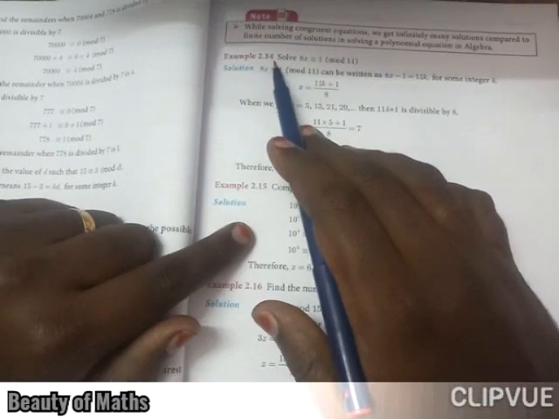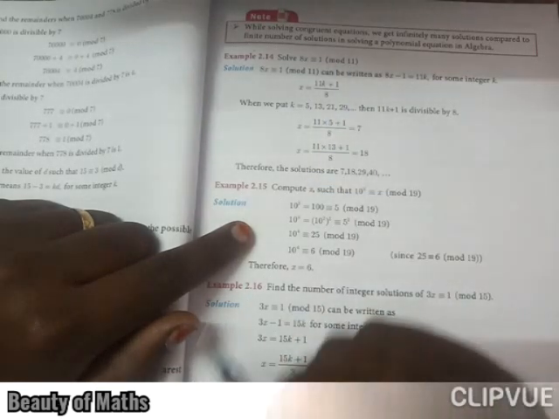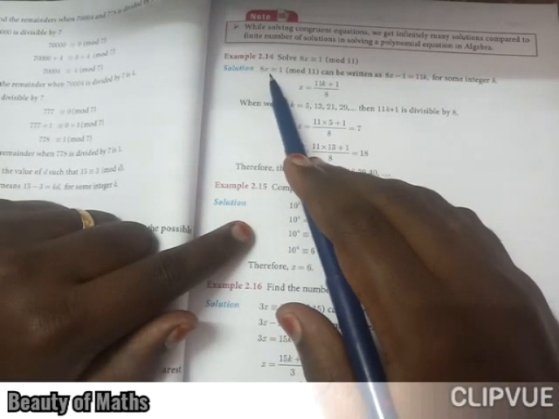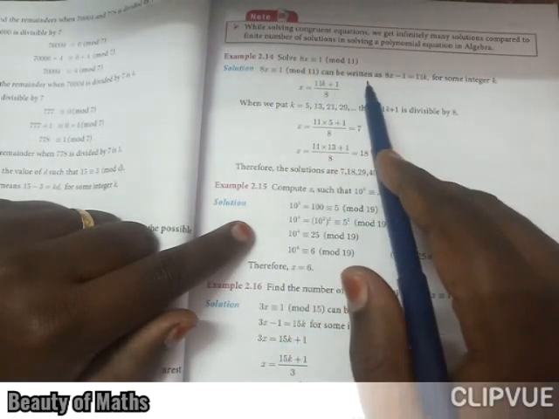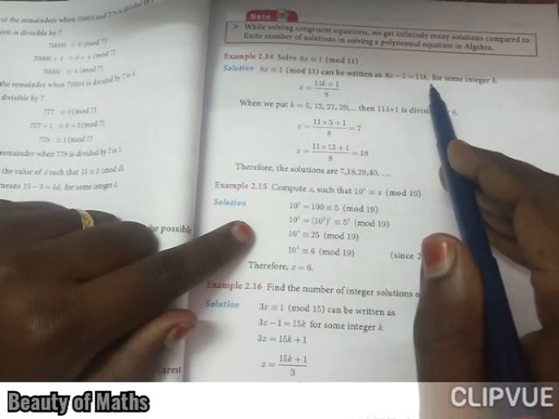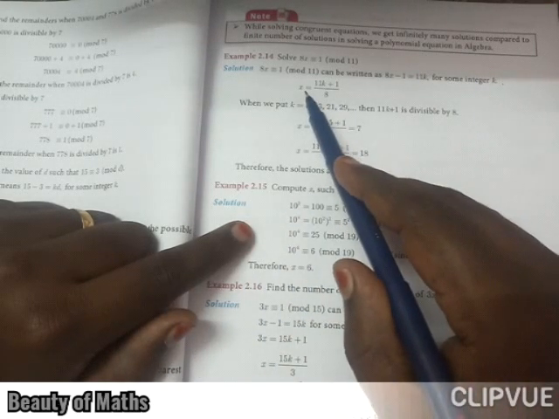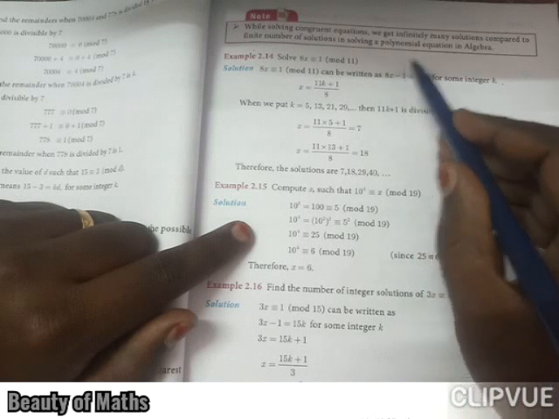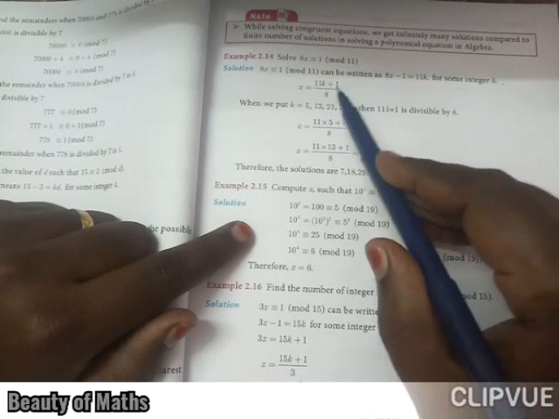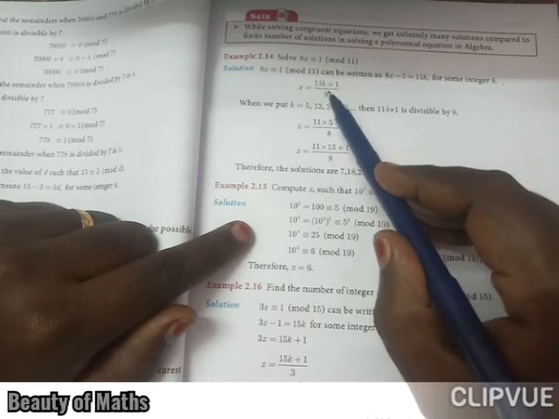Example number 2.14. Solve 8x congruent to 1 mod 11. This can be written as 8x minus 1 is equal to 11k for some integer k. So x is equal to, the minus 1 becomes plus 1, 11k plus 1 divided by 8. If you assign a value of k, it must be divisible by 8.